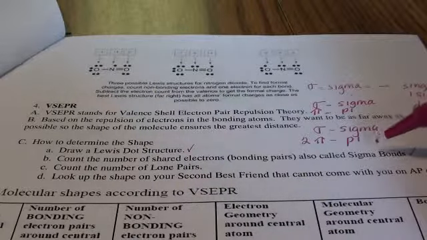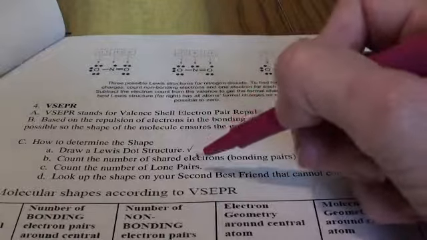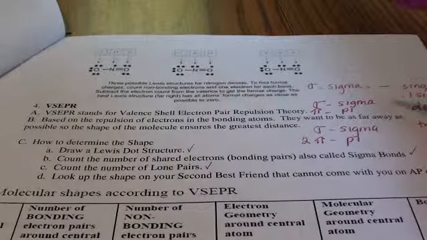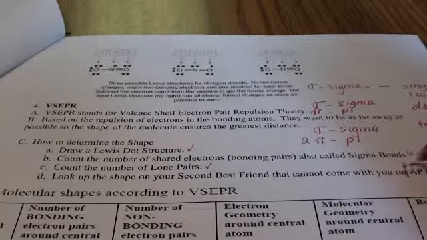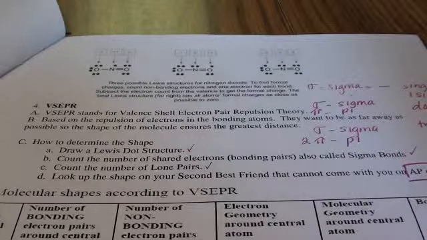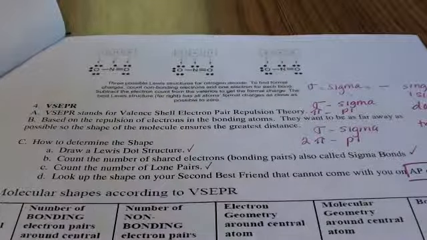Okay, so you've counted your number of sigma bonds only. Now you count your number of lone pairs, and then you're going to look up the shape, which, by the way, you will not have this chart on the AP exam. Sorry.